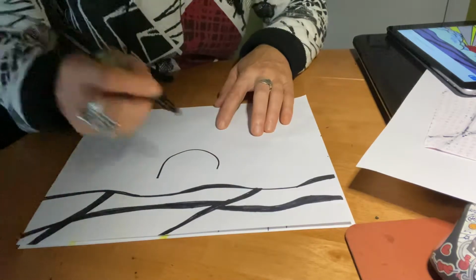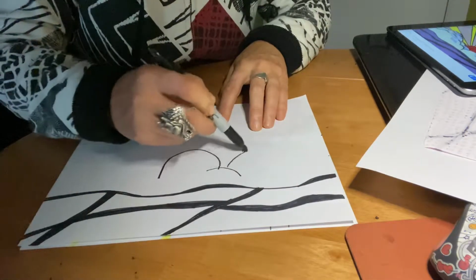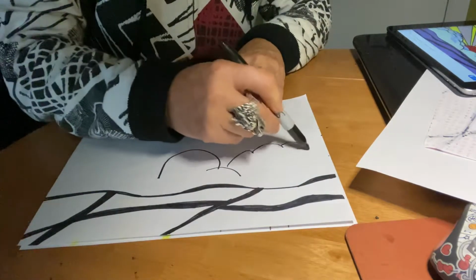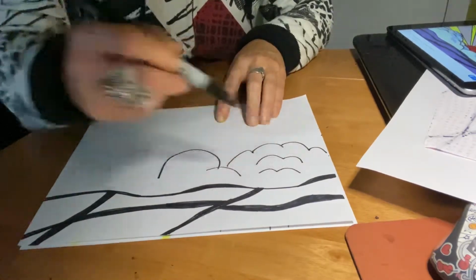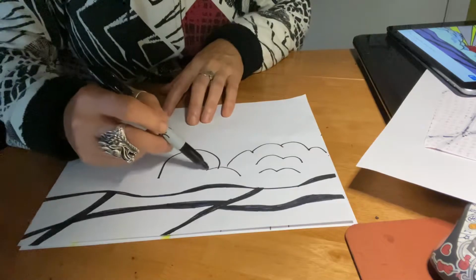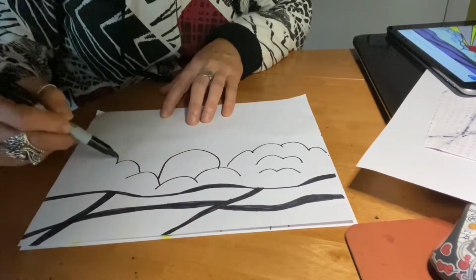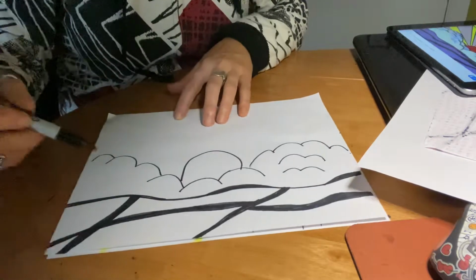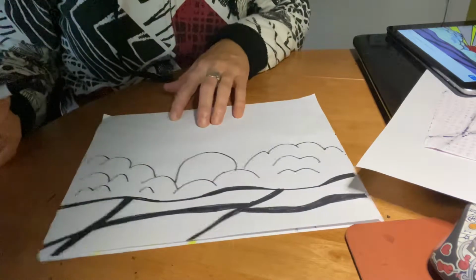Now we're going to draw our cloud work around this, those big billowy clouds. And in between this, you're going to put the volume lines. So we're going to bring this down, and I'm going to come over here on this side and draw those big billowy clouds. Then inside, I'm going to put those cloud lines.